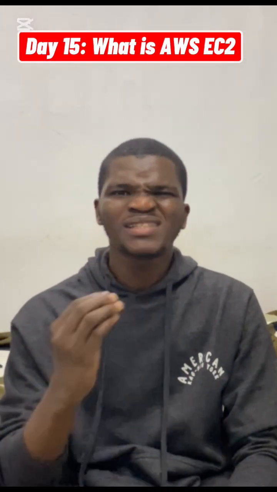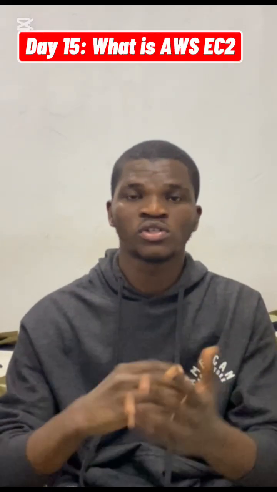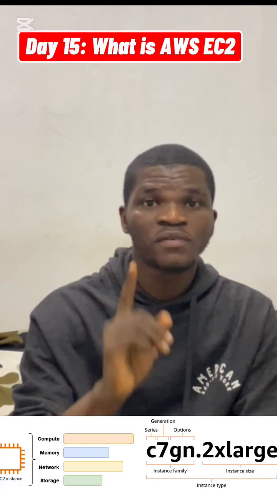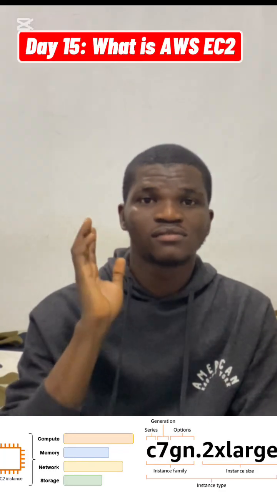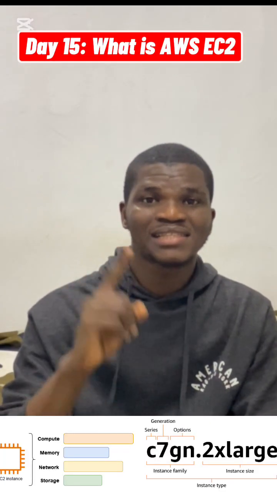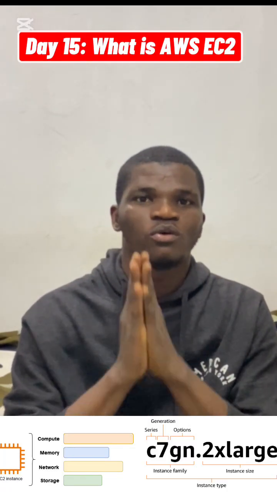Now, as a solution architect, what are the EC2 configuration options that you must set anytime you want to launch your EC2? The first configuration you set is the operating system. Now, EC2 has 3 operating systems. It has Linux, it has Windows, and it has Mac OS. So you choose based on your choice.